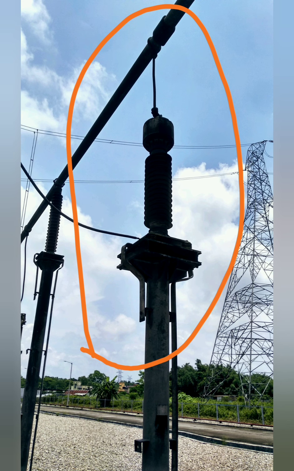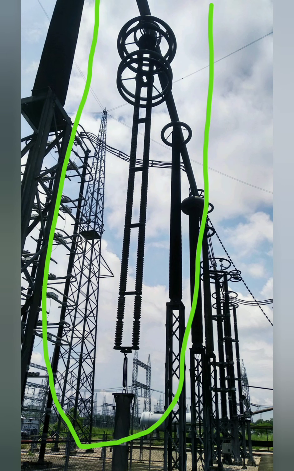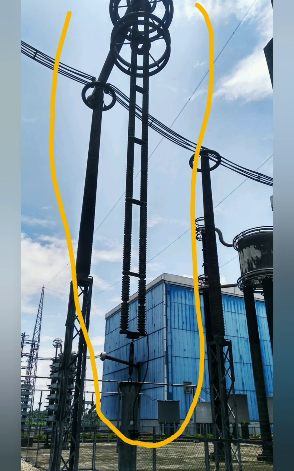This is another type of lightning arrestor or surge arrestor connected with your DC bus system, which means the HVDC system. This is also the same thing. The bus is at the top, the LA is connected in parallel with the bus, and then further moved to your indicating or monitoring system and earth. This is your HVDC line, main line bus connections of LA.